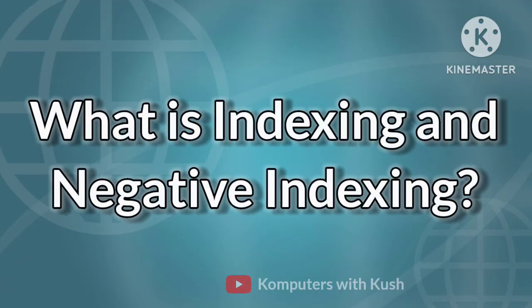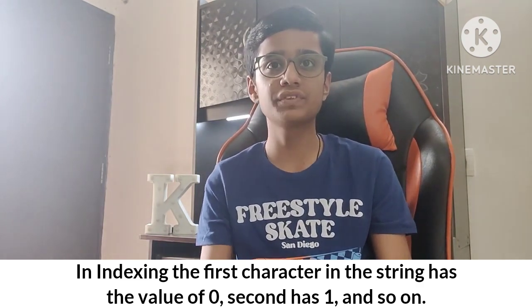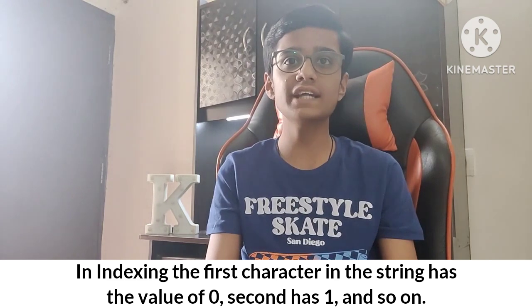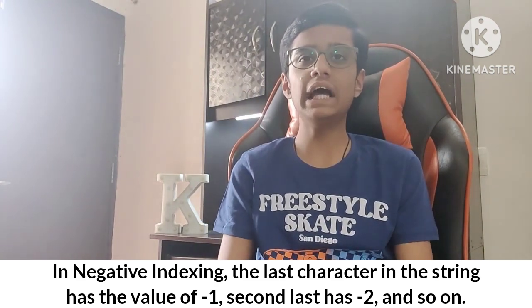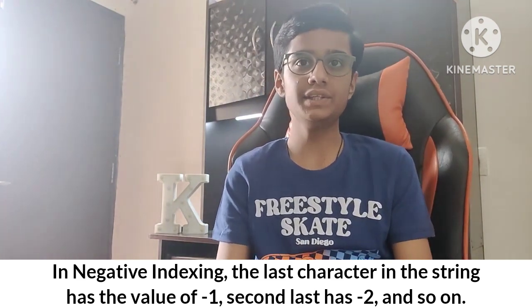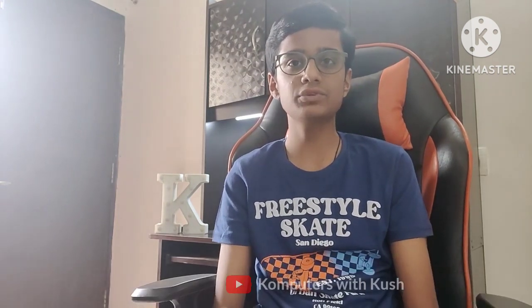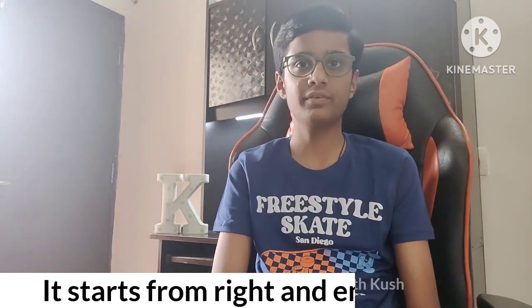In Python, first of all, what is indexing and negative indexing? In indexing, the first character of the string has a value of 0, the second has 1 and so on. It starts from left and ends till right. In negative indexing, the last character of the string has a value of -1, the second last has -2 and so on, and it starts from right and ends till left.